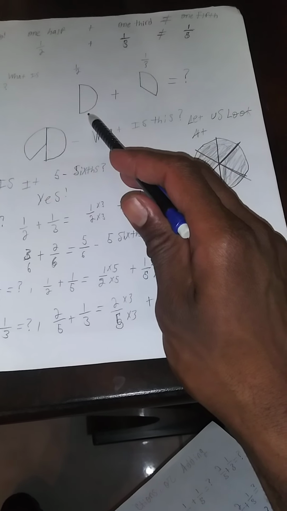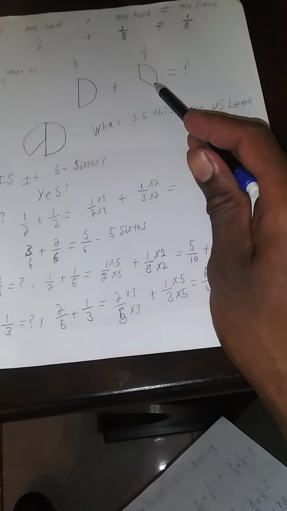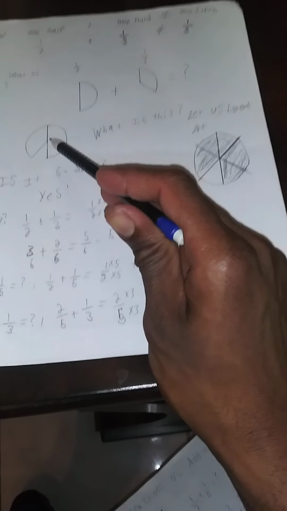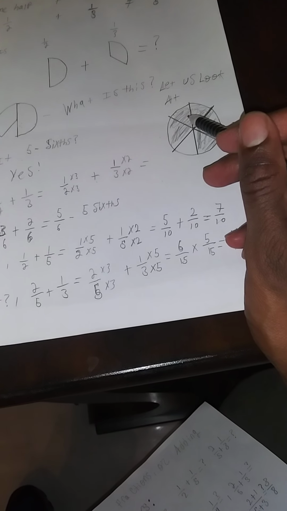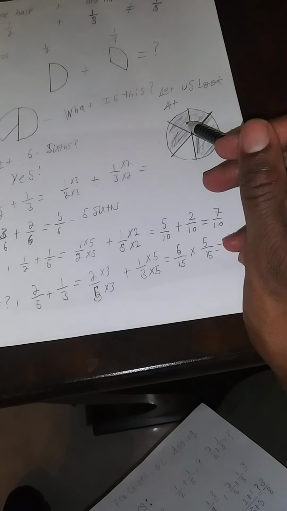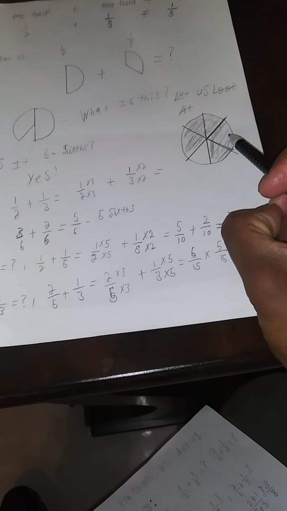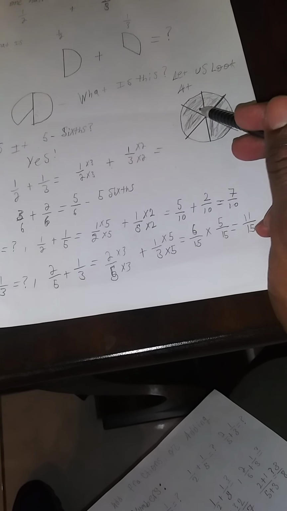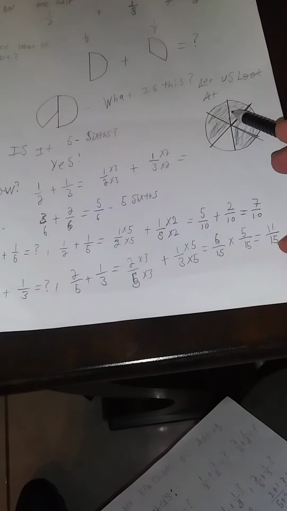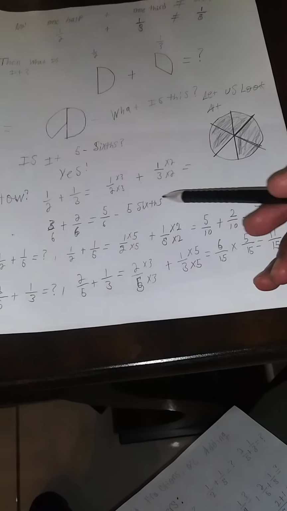So gluing a one half slice of pizza and a 1/3 slice of pizza gets you this picture. It's just equal to 5/6 of a pizza, so 5 slices glued together from a pizza that's cut into 6 equal pieces. And how did I know to look at this picture? I knew to look at a pizza cut into 6 equal pieces because of the way you add fractions.